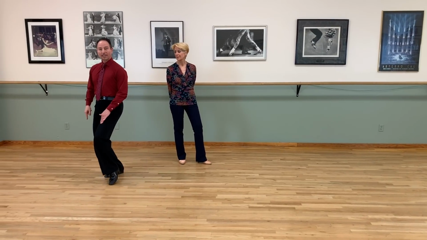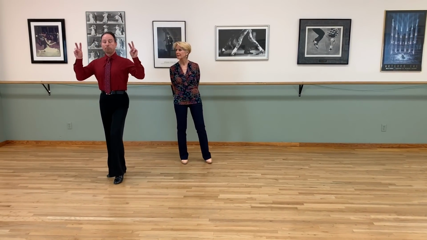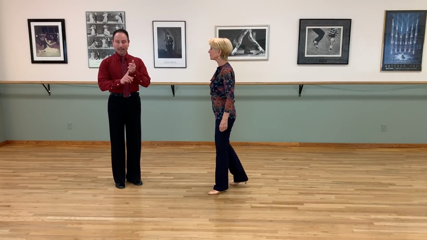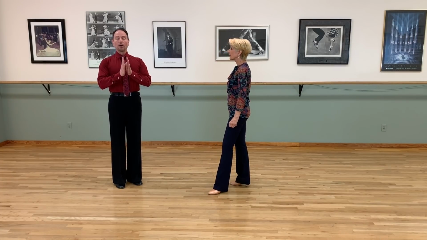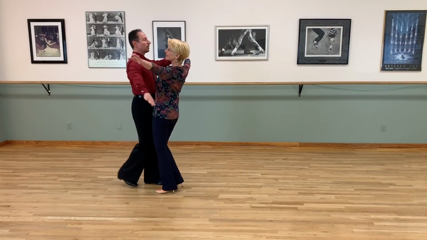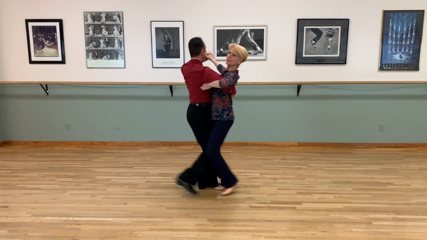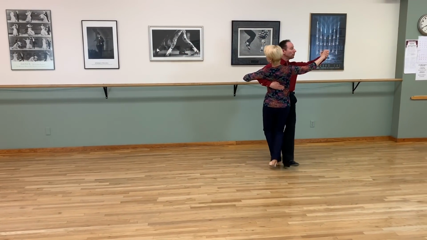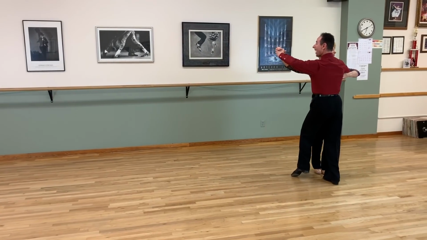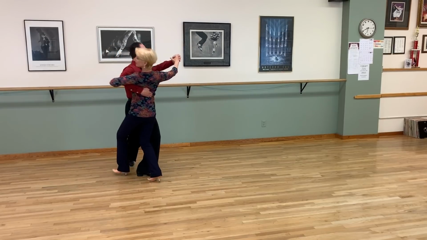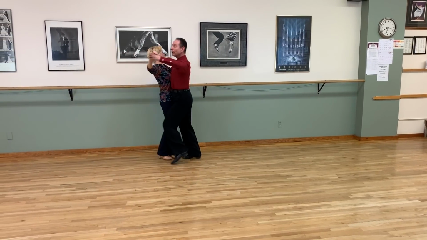Now you can stylize this by pulling your knee on the floor for a brush, or you can be more abrupt if you want to be a little bit more staccato. So we're going to now do a basic and a left rock turn, hopefully giving you the tango atmosphere. We do 1 and 2 and 1 and 2 and 1 and 2 and.